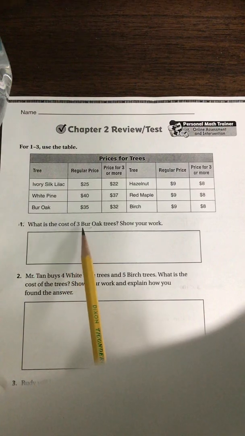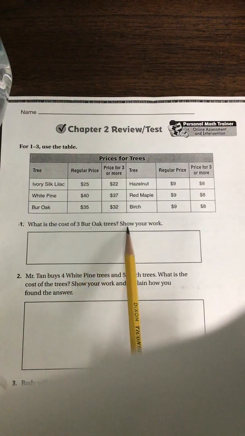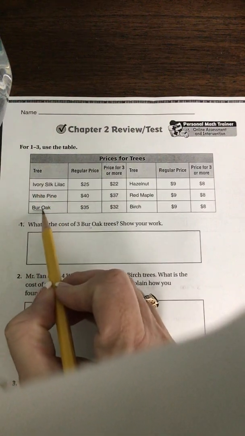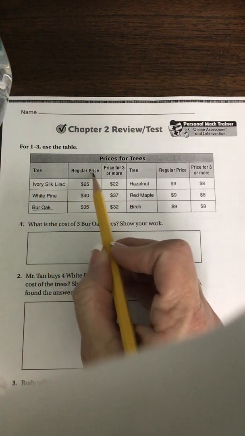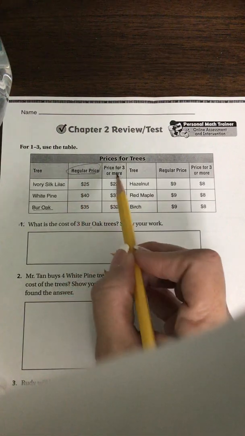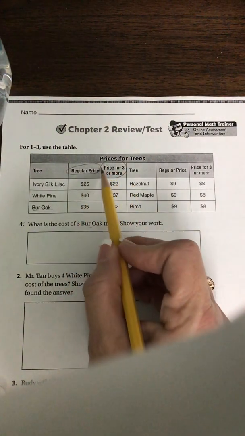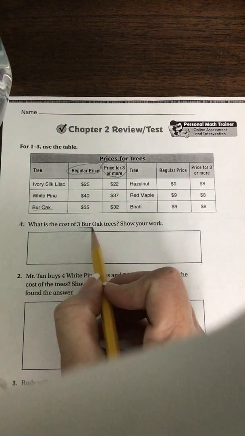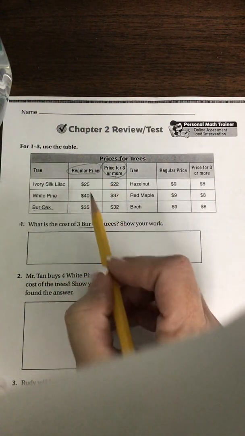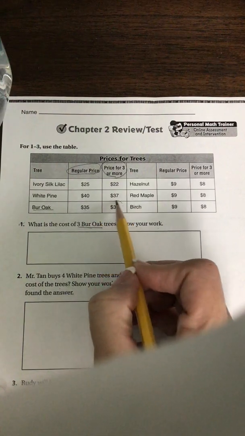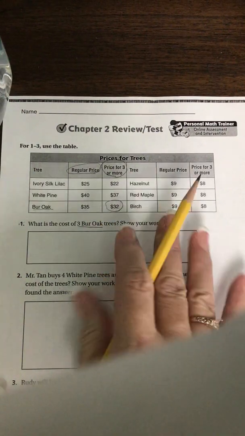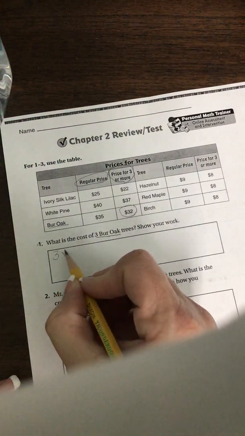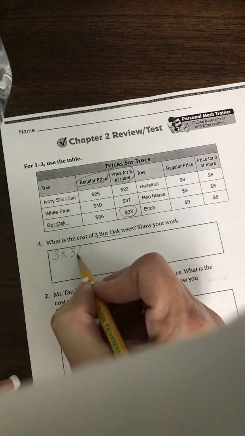What is the cost of 3 bur oak trees? Show your work. Now I want you to notice something here. Here's our bur oak trees. This is the regular price, and this is the price for 3 or more. Since we're buying 3 bur oak trees, we're not using this price, we're using this price. So we're buying 3 trees at $32 each.